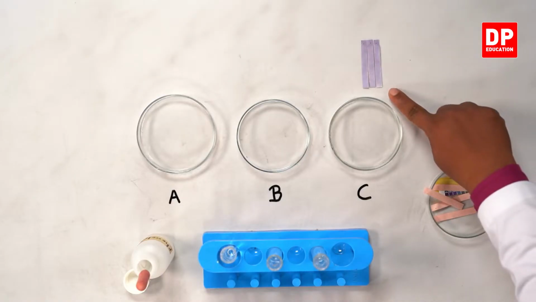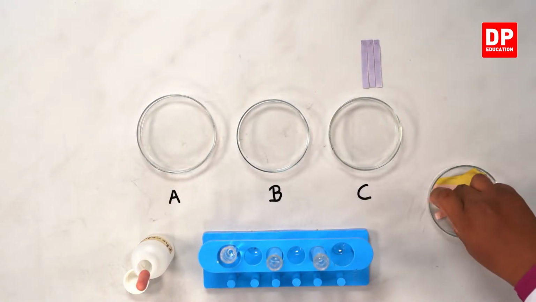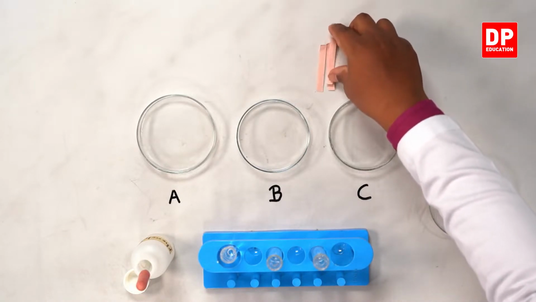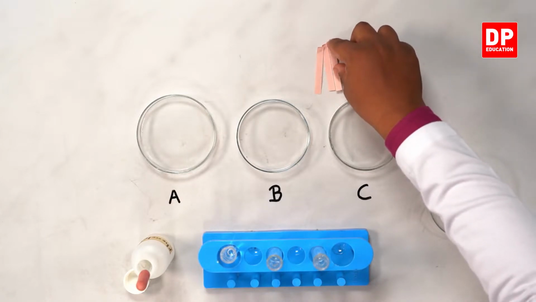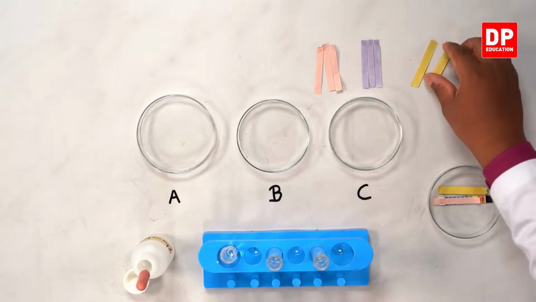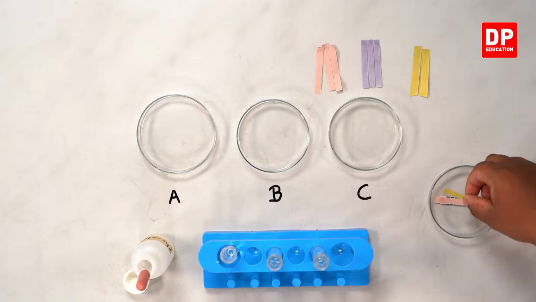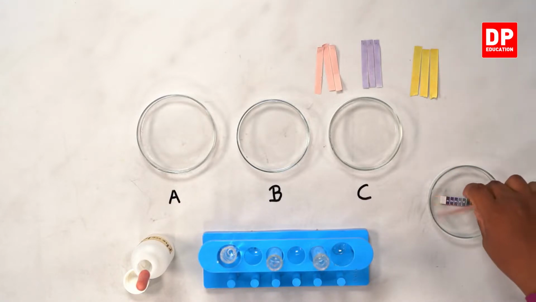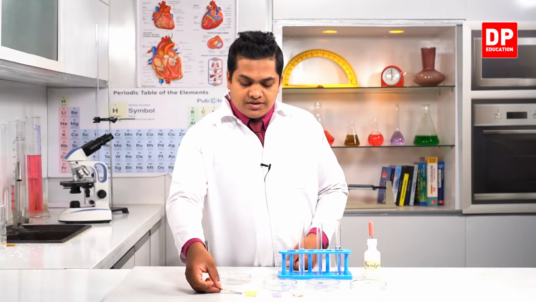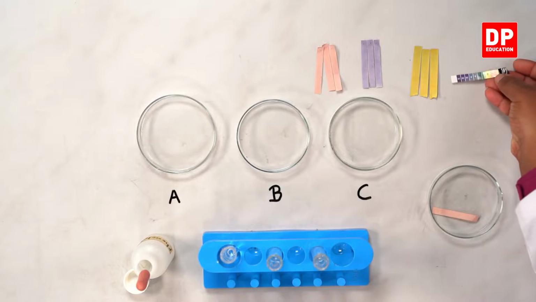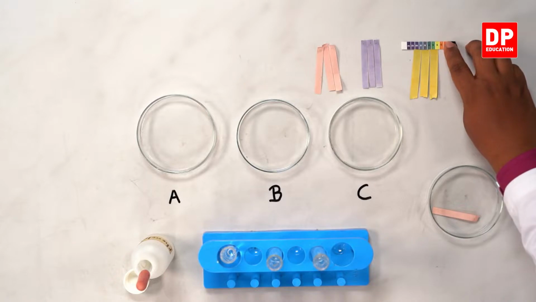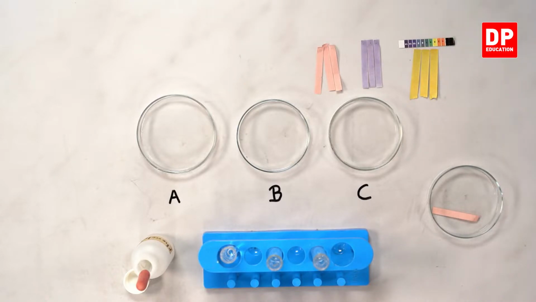So blue litmus, then these red color paper strips are red litmus. Then these yellow color paper strips are pH papers. And to identify the pH scale and the relevant color, we have an indicator with the relevant colors.